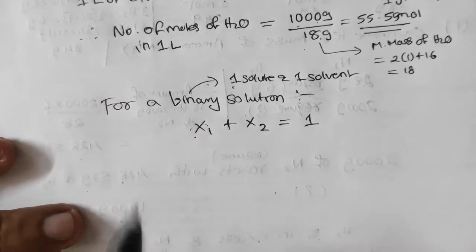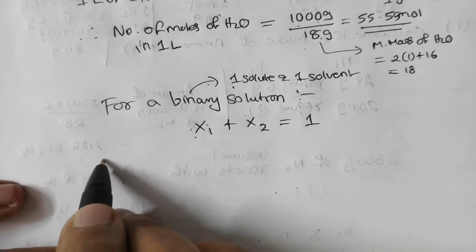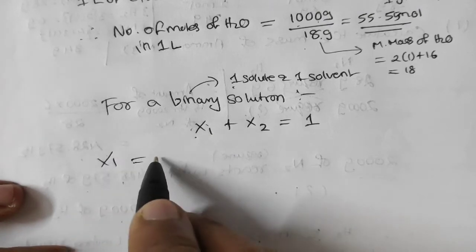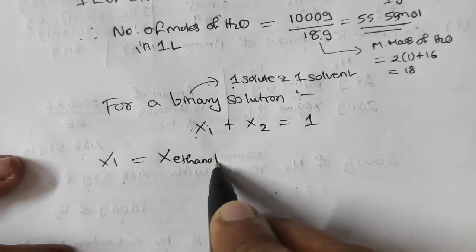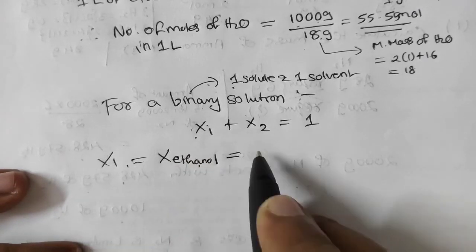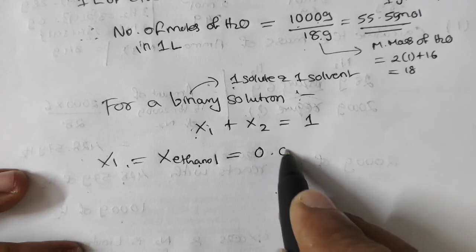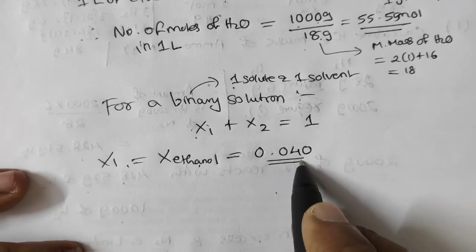Now in your book the mole fraction of ethanol is given, x1, which is equal to 0.040. In your question it is given.